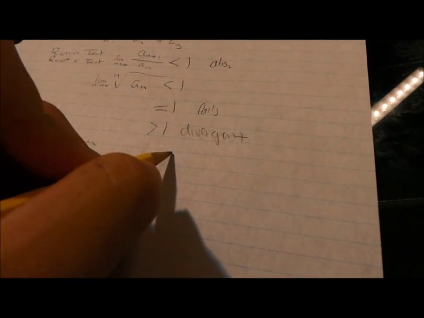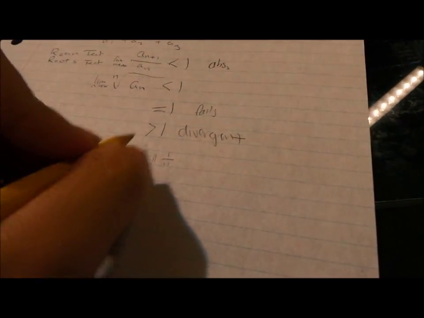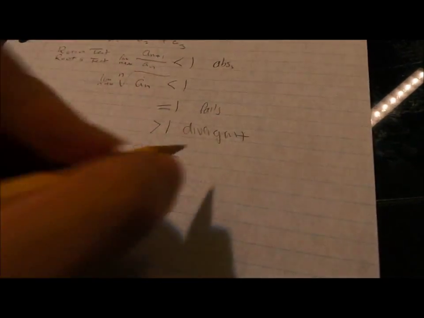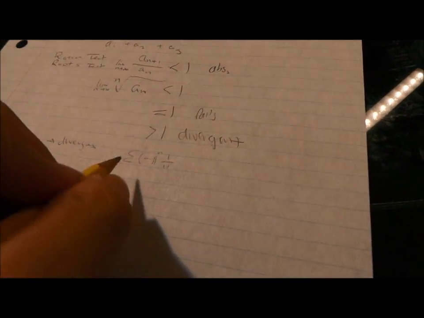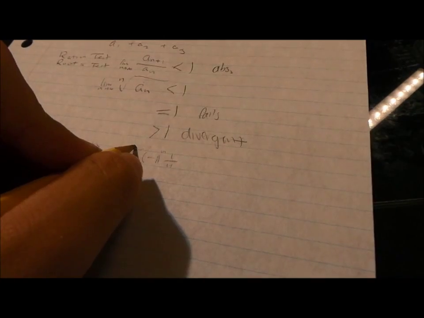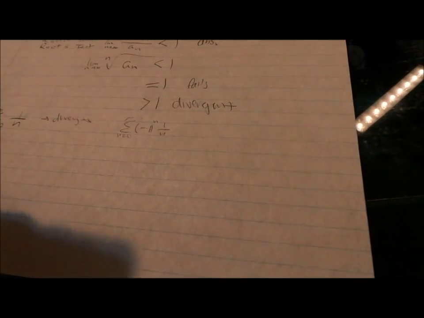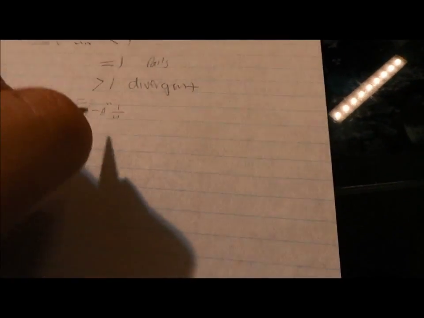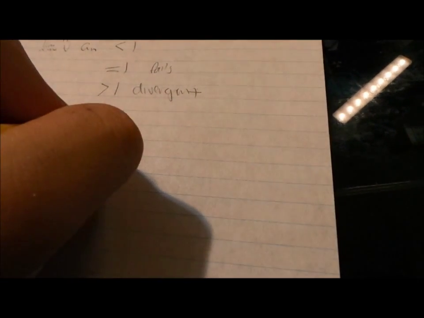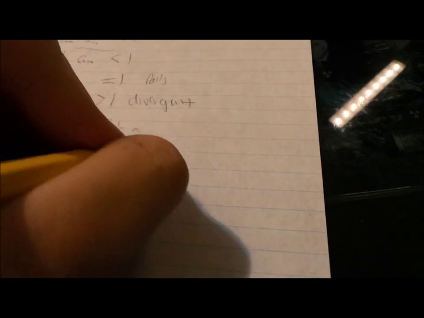However, negative 1 to the nth power times 1 over n, when you find the sum of the series, we see that by the alternating series test, this one converges.